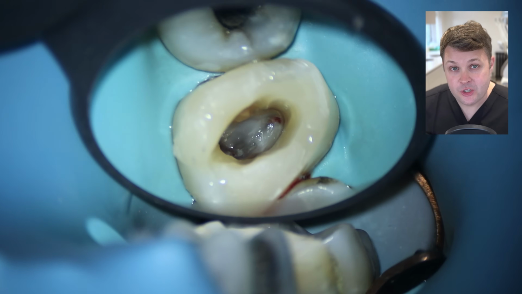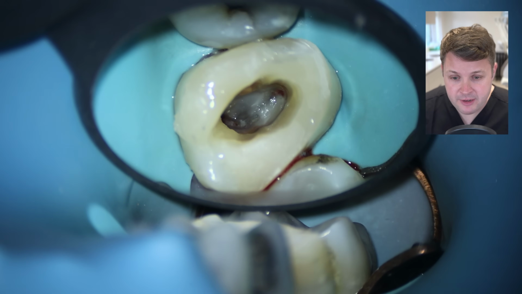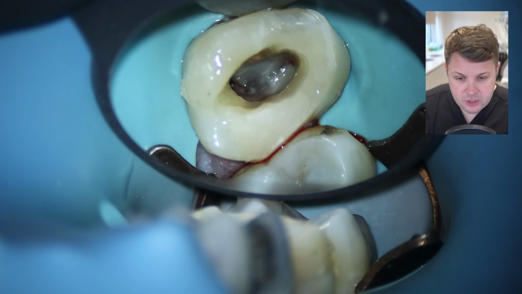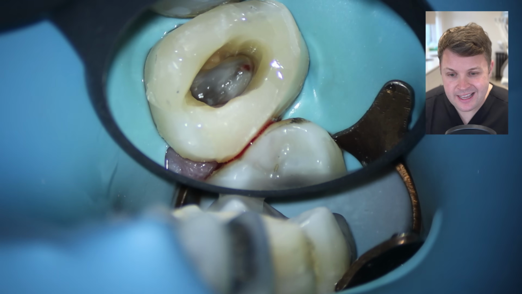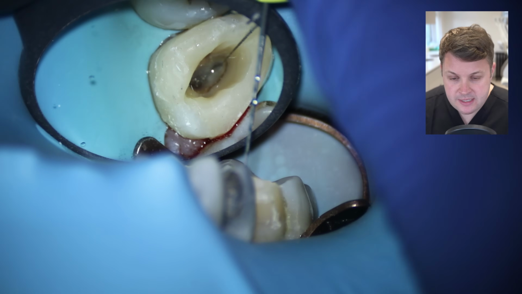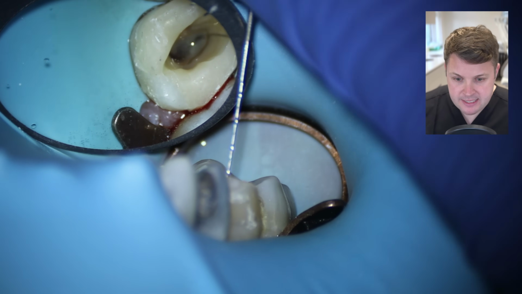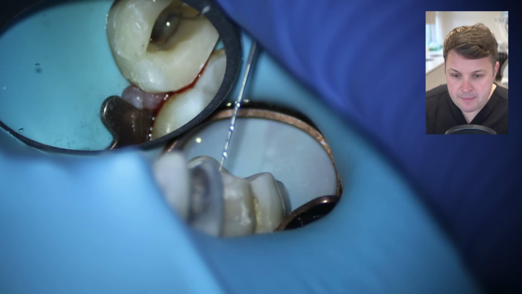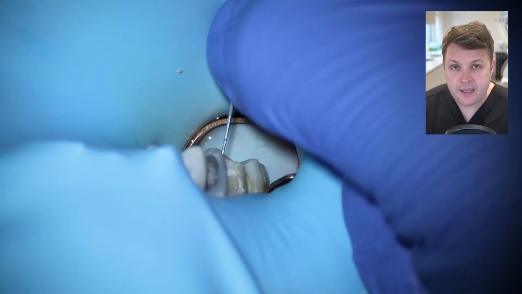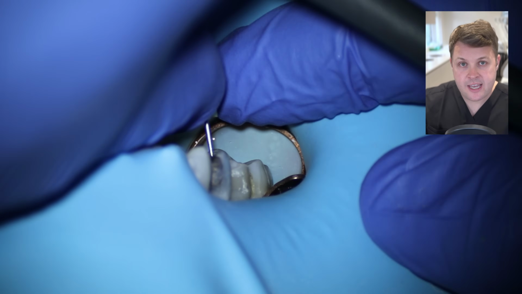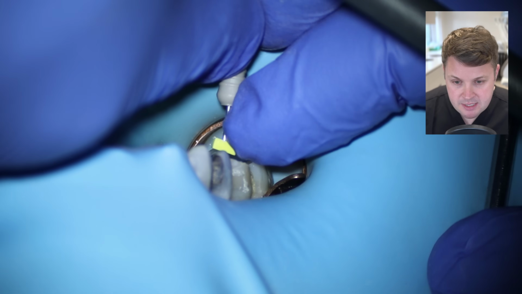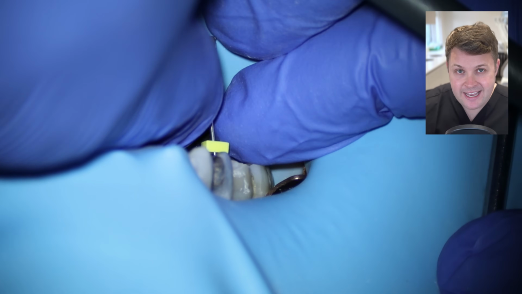Because the size 10 K file isn't reaching down into this MB canal, I'm going to step down to a size 8 D-finder, and I have a little watch wind with this. Again I feel like it's getting a little bit of resistance, so it's not going too far. So I move the stopper to the furthest point we've reached and measure that, and then I'm going to use a succession of higher diameter files, not past this amount. The furthest point we've reached is 18 millimeters.